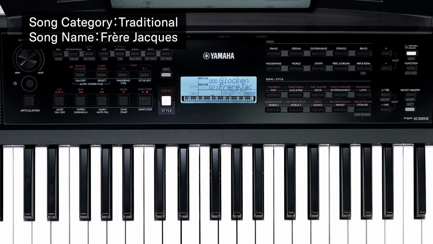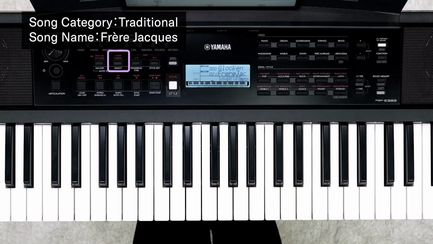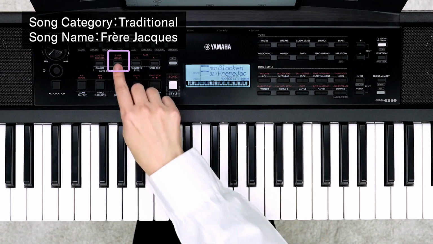First, let's try Lesson 1 Listen. Press the 3-step lesson button once to get started. The reference will be played back, so listen to it carefully and memorize it. To switch to the timing type, press the 3-step lesson button twice.